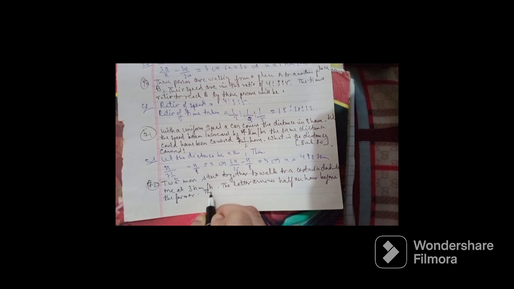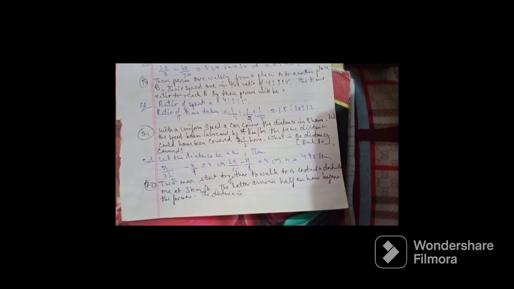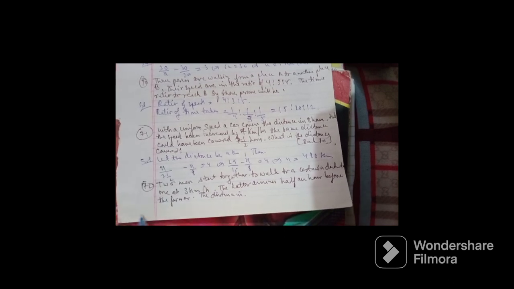The distance is... so we go for the same. Let the distance be x kilometer.